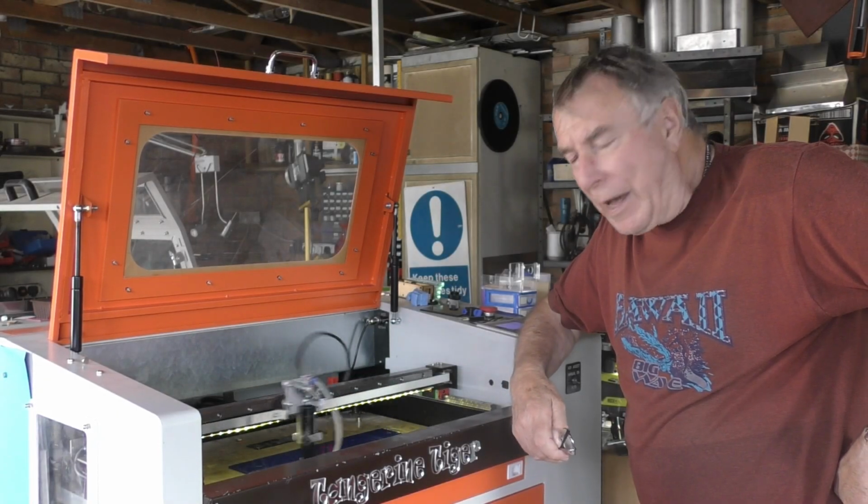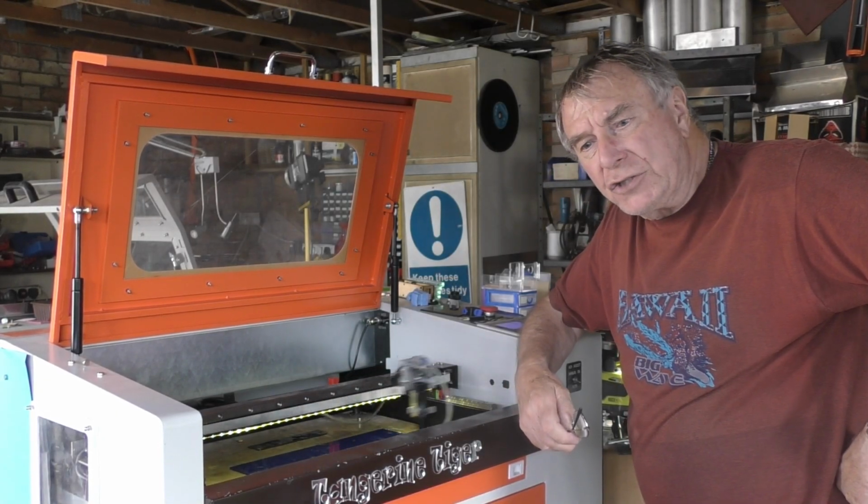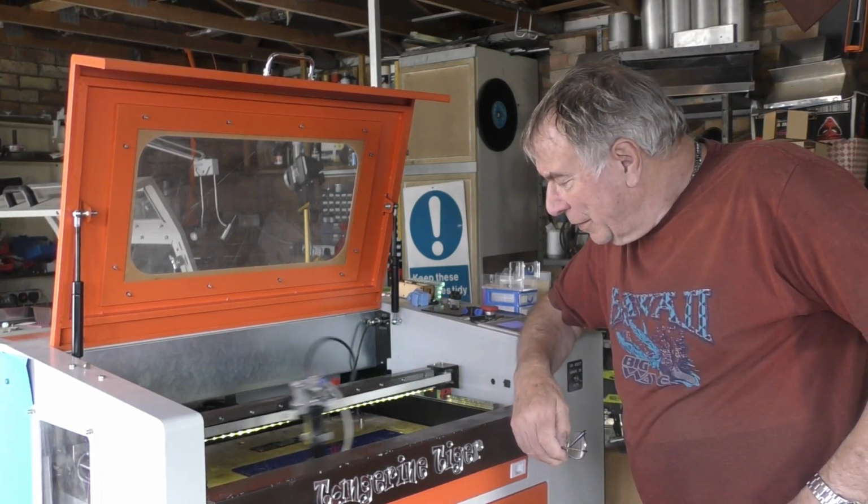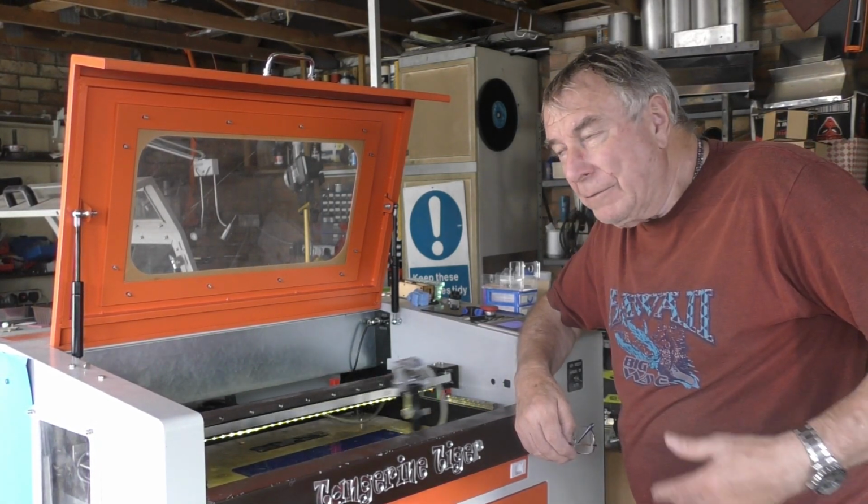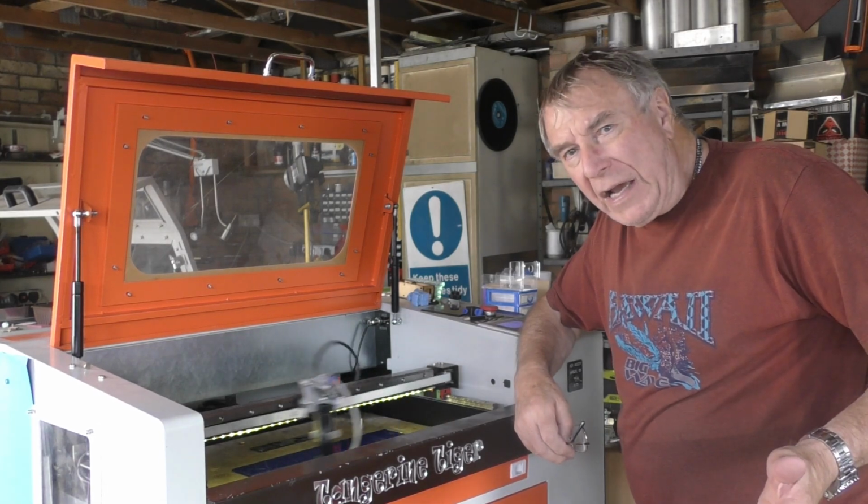To another RDWorks Learning Lab. I think today's session is going to be quite short. I think I may well have now finally cracked the aliasing problem.